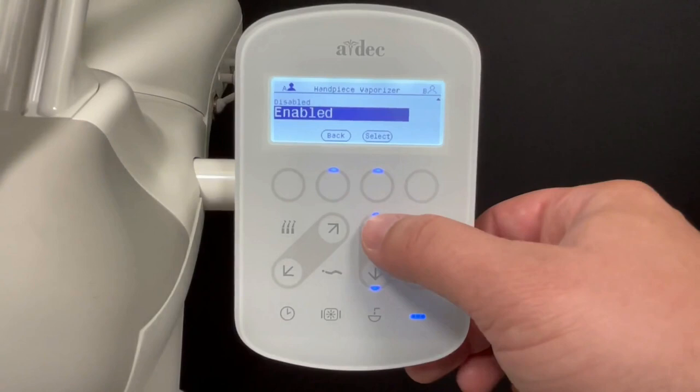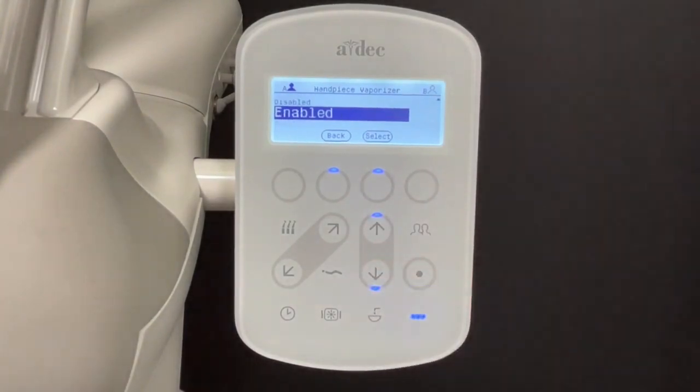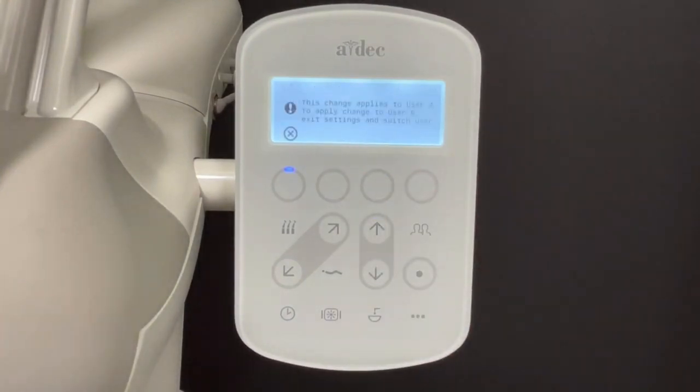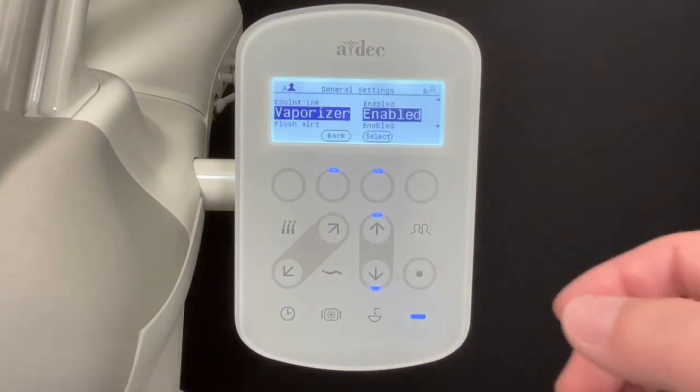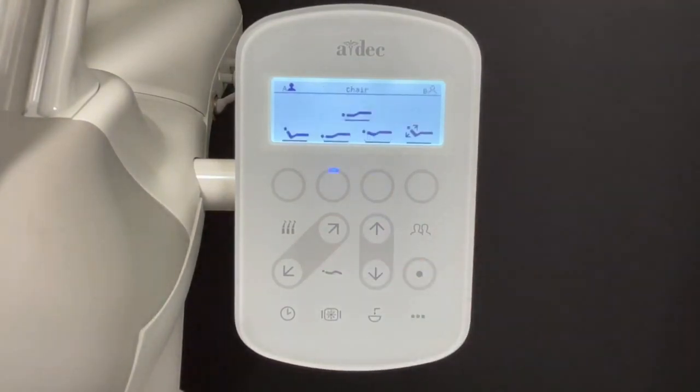Use the up and down arrows to cycle through the options. Press Select to save the setting. Note, this change only applies to the current A or B user. Press the chair icon to exit the menu and return to the main screen.